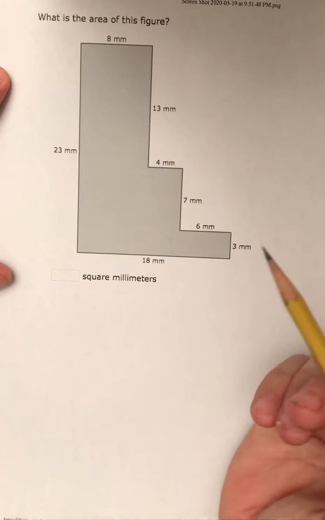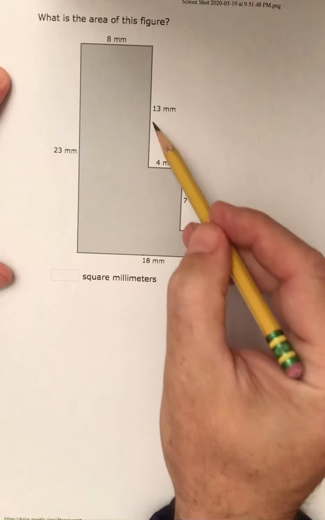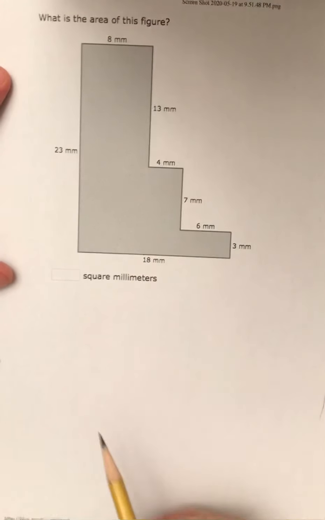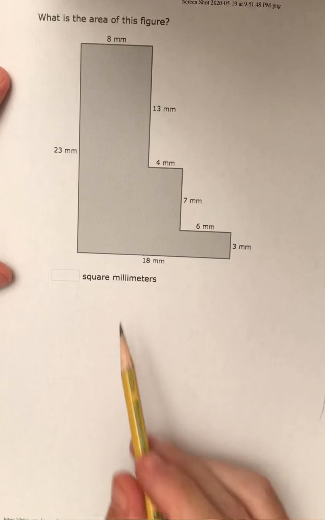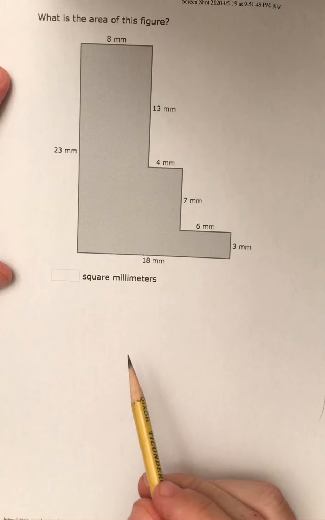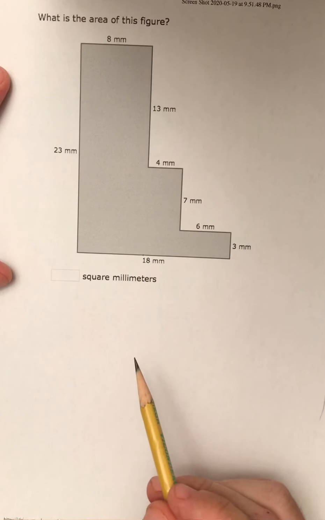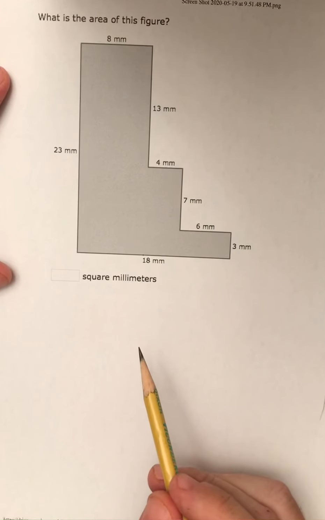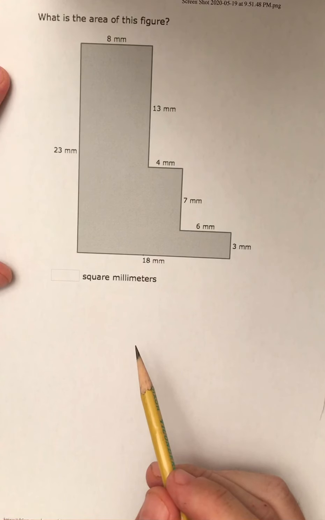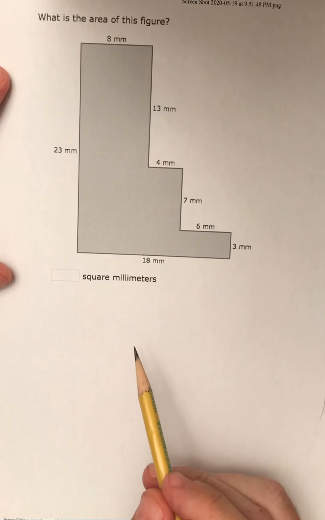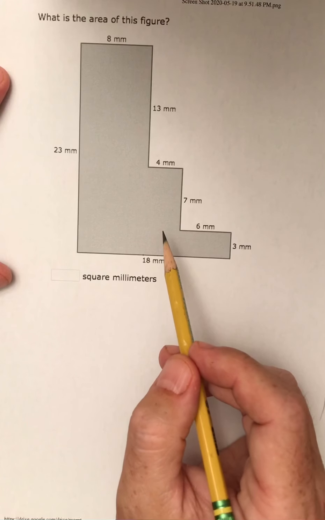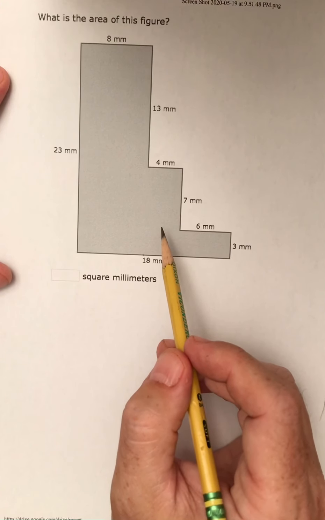Now this thing that we're looking at right here, this is a 1, 2, 3, 4, 5, 6, 7, 8-sided figure. This is an octagon. Okay, it's not the octagon you're used to, but nonetheless an octagon. And we don't have formulas for octagons, so we're going to divide it up. Now, this one has all right angles. It doesn't look like there's any triangles involved, so I think we're going to be able to divide this up into a bunch of rectangles.